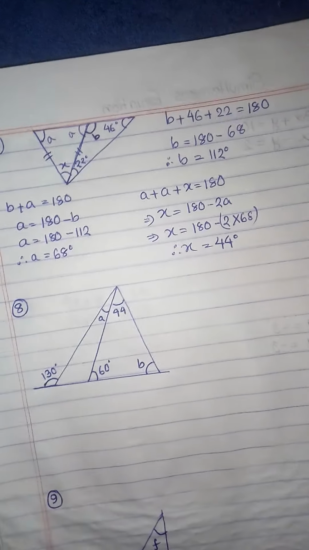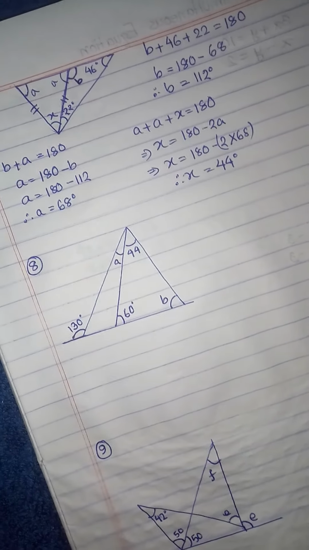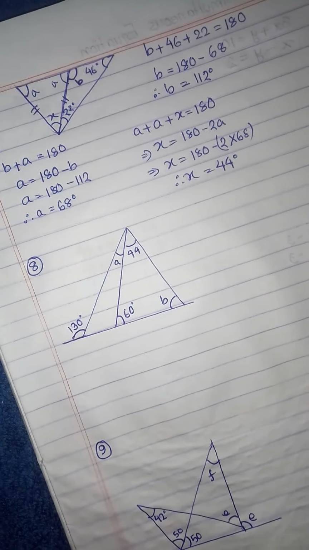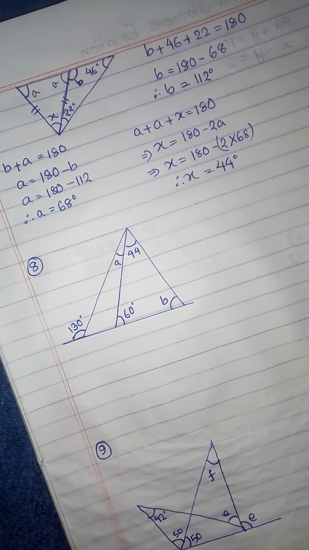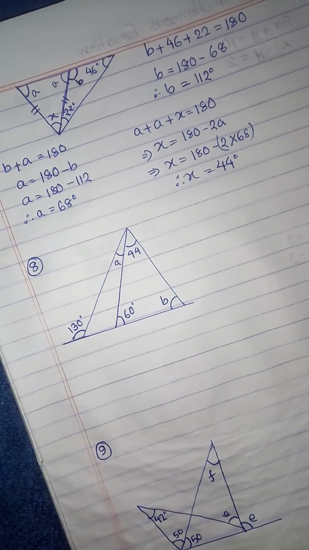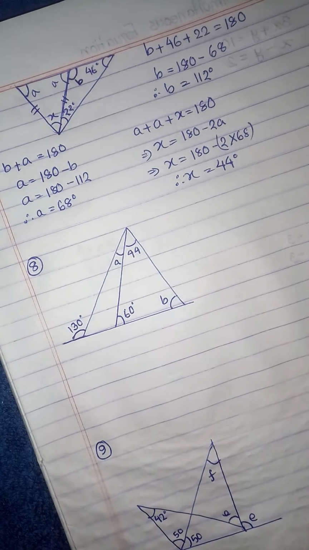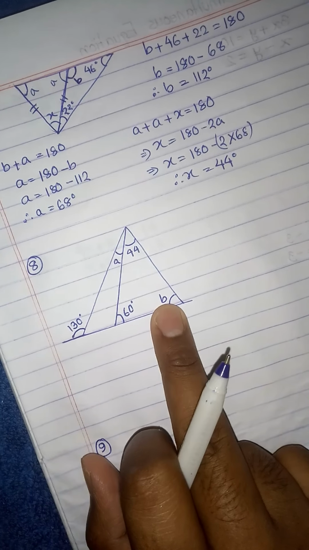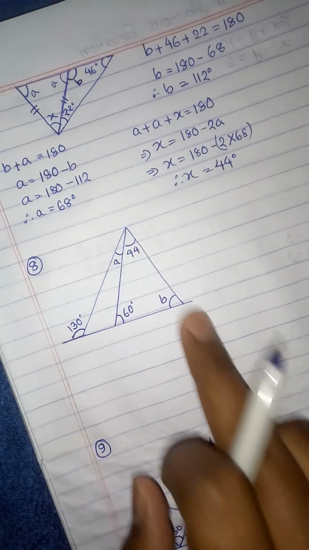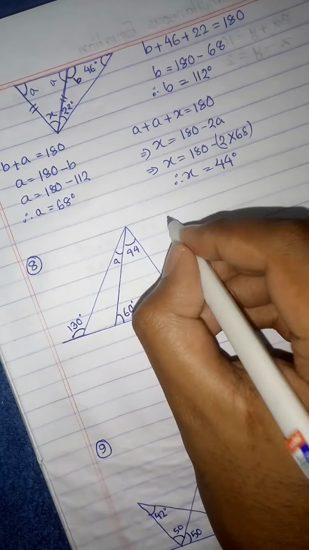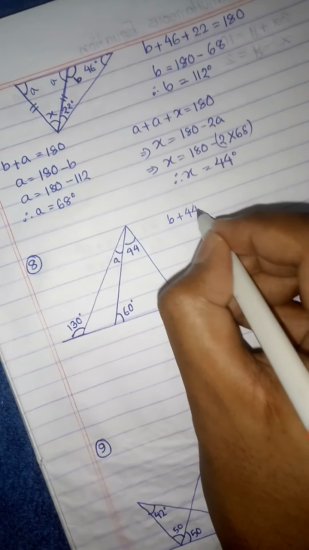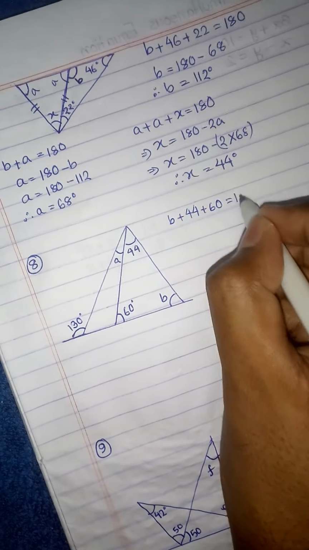Now solving number 8. This is a pretty easy yet complex math, so take it easy. If you take something very easy, you will have an easy time understanding this. So the first step is to find out the value of b. Since 60 and 44 are given, we need to find out the value of b using b plus 44 plus 60 equal to 180.